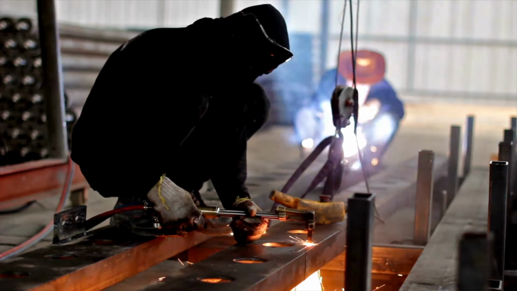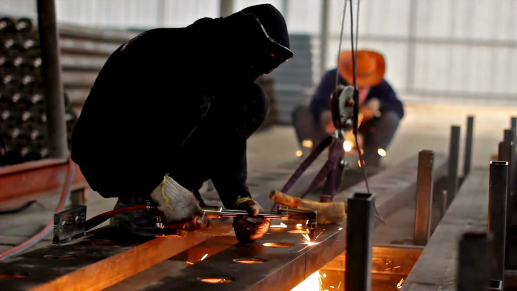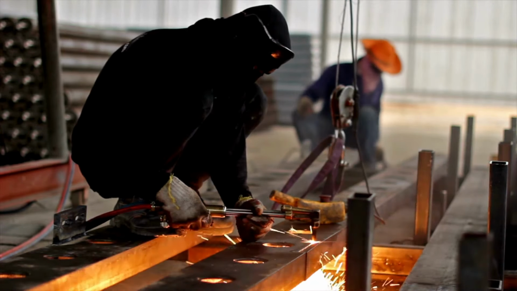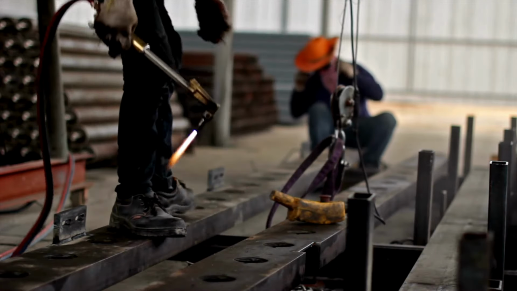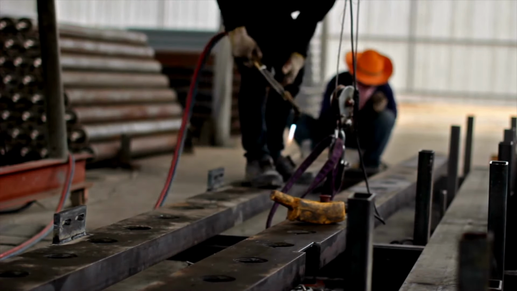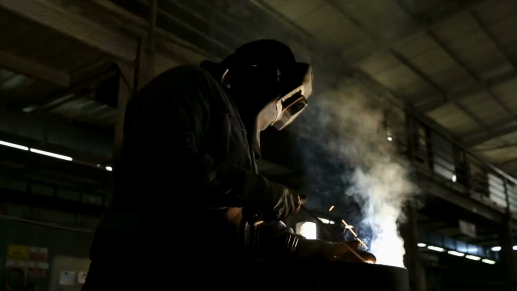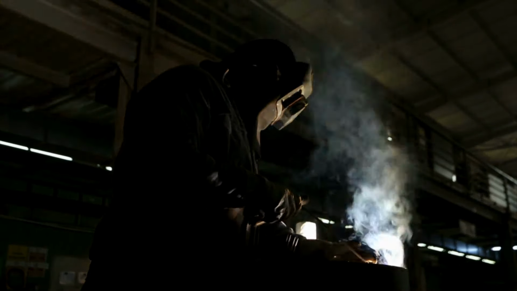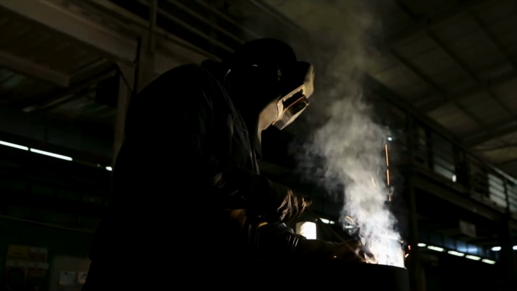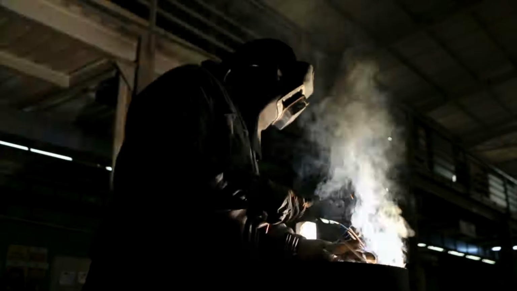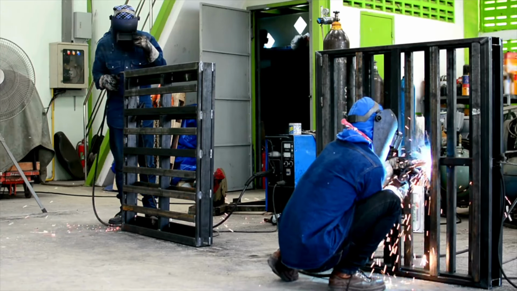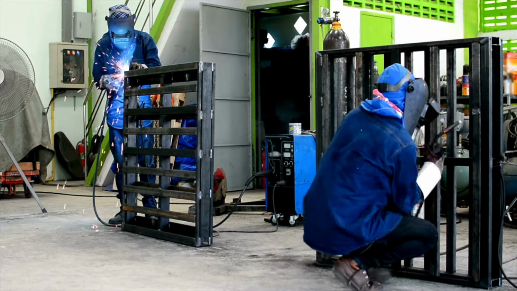Types of welding. There are several types of welding processes, each designed for specific applications and materials. Some of the most common welding techniques include arc welding. Arc welding uses an electric arc to generate heat, melting a material and the filler rod to create a weld. MIG welding. Metal inert gas, MIG welding, uses a continuous wire feed as an electrode and a shielding gas to protect the weld from contamination.